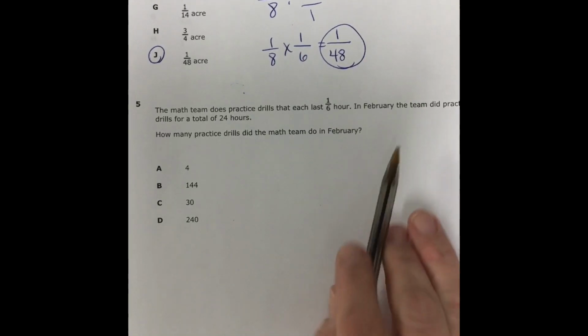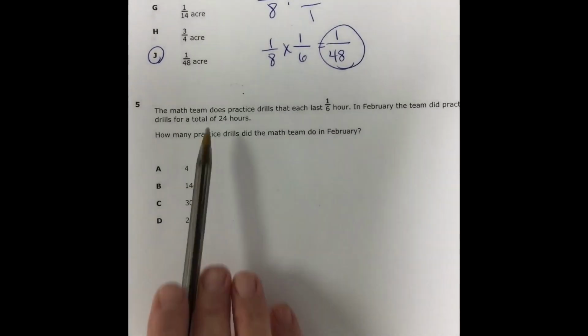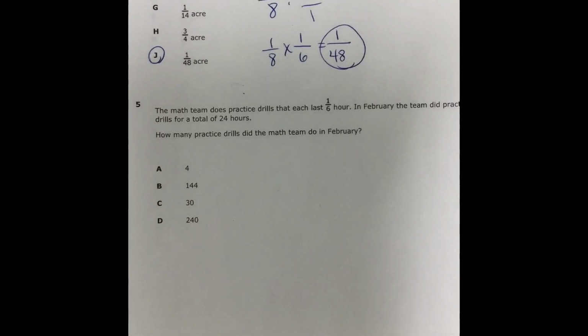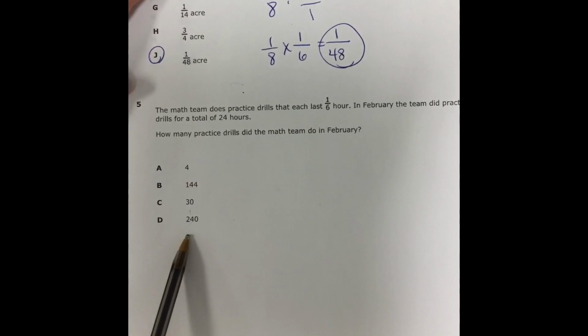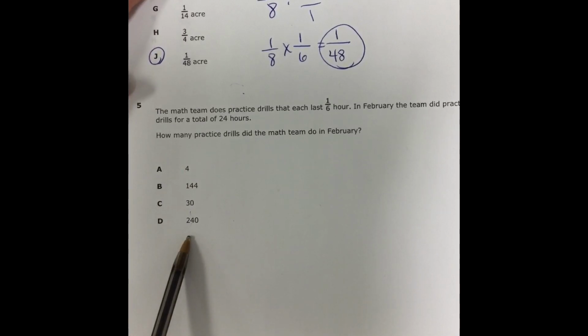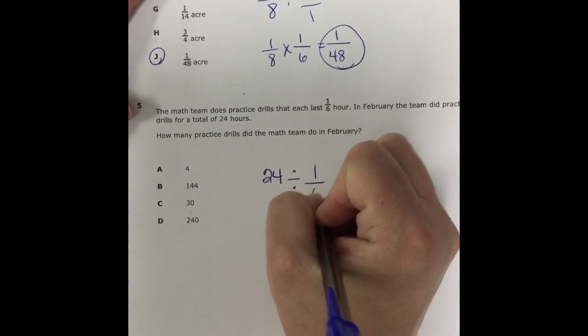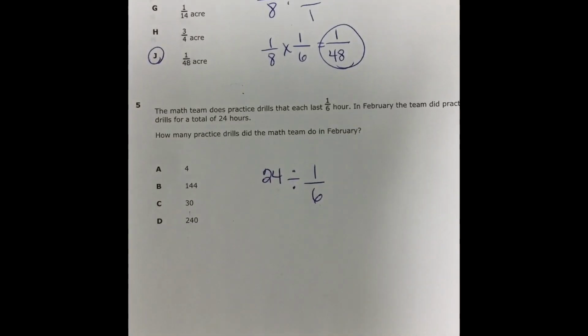The next one: the math team does practice drills that each last 1/6 of an hour. In February, the team did practice drills for a total of 24 hours. How many practice drills did the math team do in February? All right, well, all your answer choices are whole numbers, which means you need to start with a whole number. So that means the 24 has to come first, divided by 1/6. Okay, so solve 24 divided by 1/6 and see what your answer choice is.